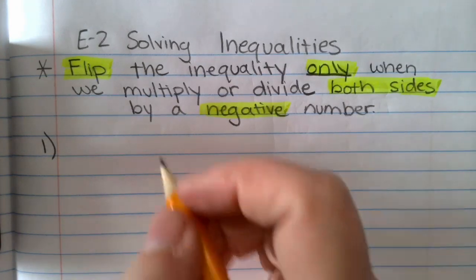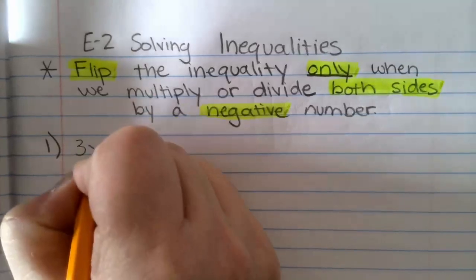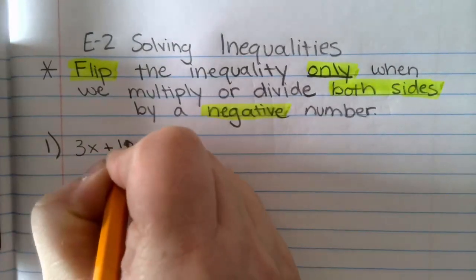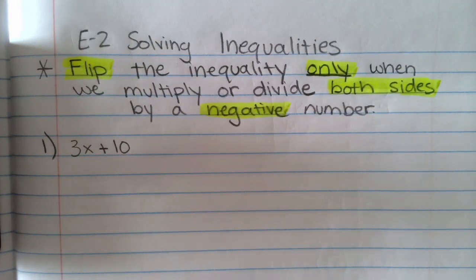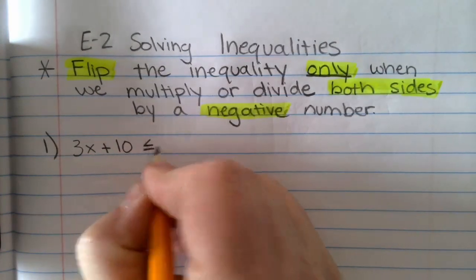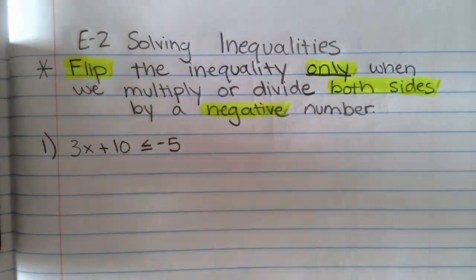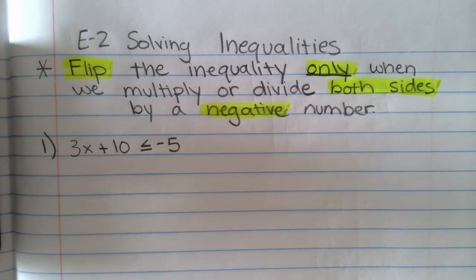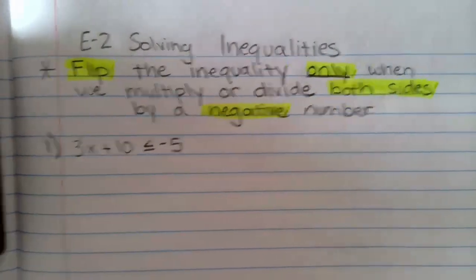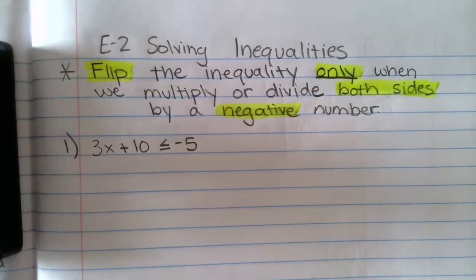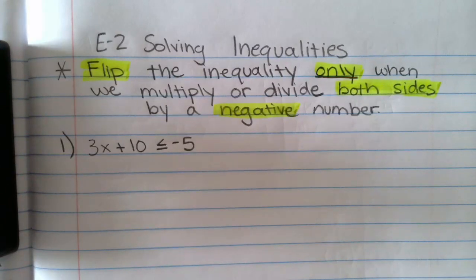All right, number 1. Here we go. We have 3x plus 10 is less than or equal to negative 5. To start this, we're going to do this just like how we do equations. So we're thinking about what is with the x. What's on the same side as the x? What numbers do we have? 3 and 10.